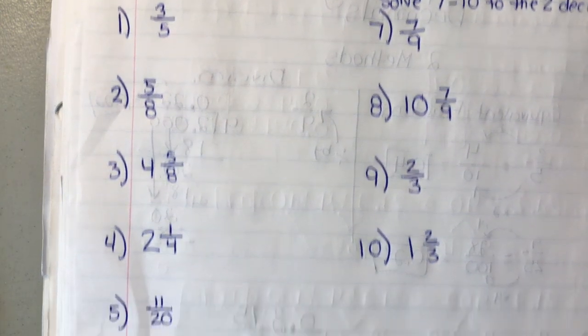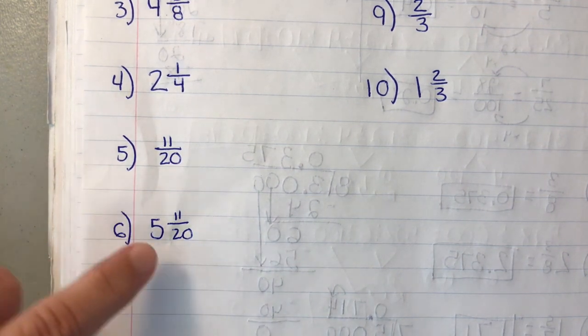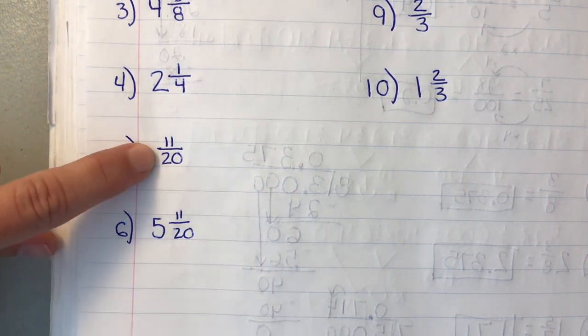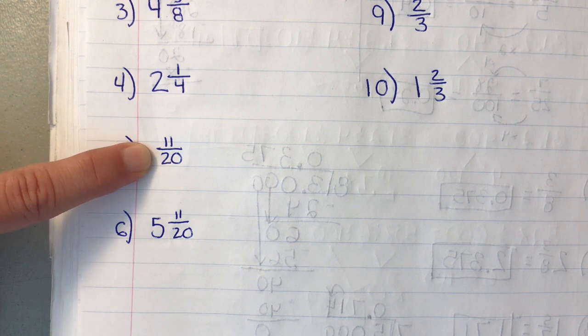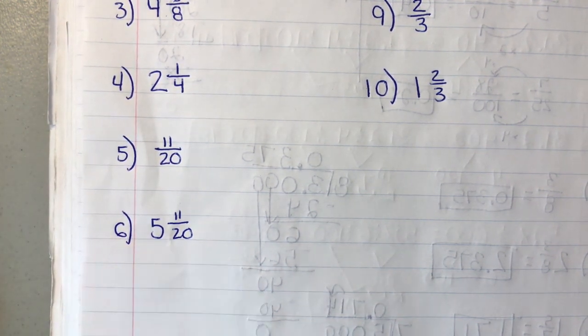Okay, I'm going to scroll down so that you can see 5 and 6. 5 is 11/20, and 6 is 5 11/20. Remember, when you're doing mixed numbers, you don't have to redo the division here. If you already have 11/20 done and you know what that is as a decimal, you are now going to combine that with 5 whole to create the decimal.